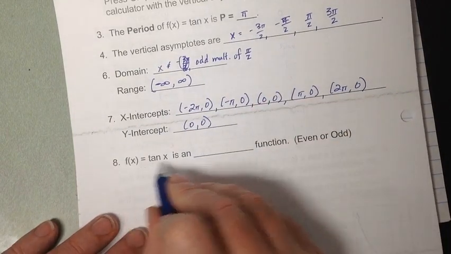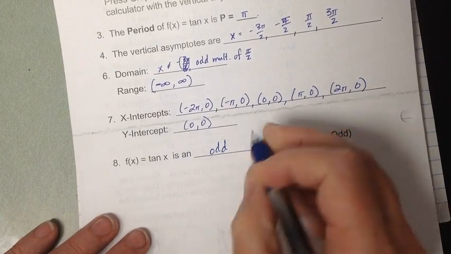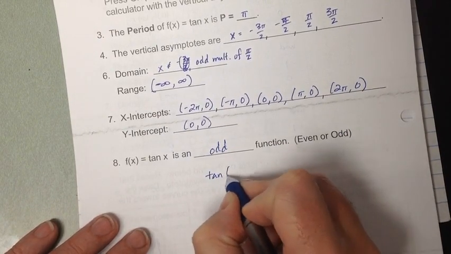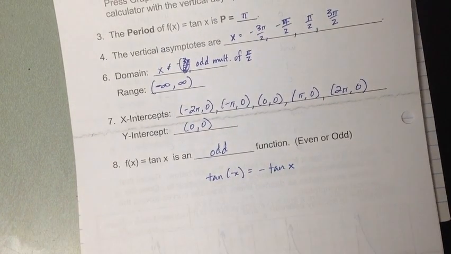Okay? Tangent x is a blank function, even or odd. This is an odd function, meaning once again, the tangent of negative x equals the negative of tan of x.